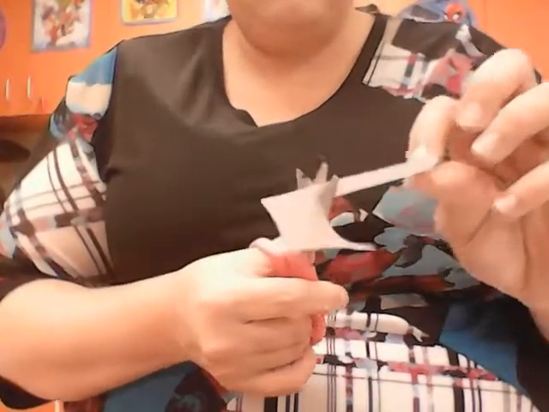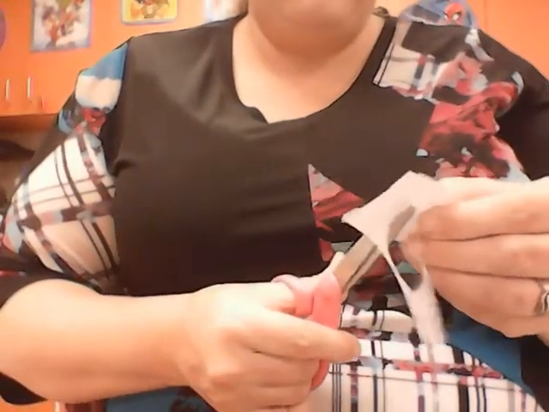If you need to make it a smaller piece, you can cut some of it off to make it easier to cut. You're going to follow the dotted line.